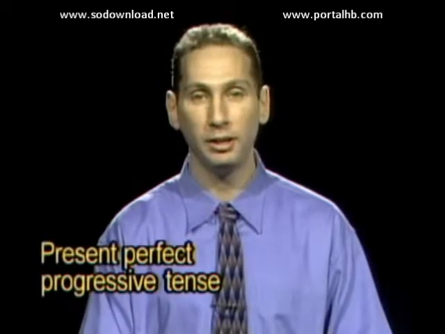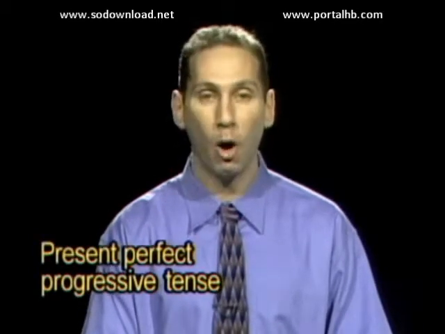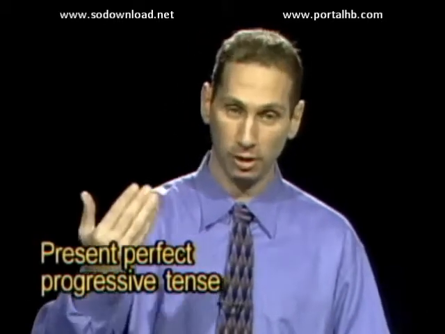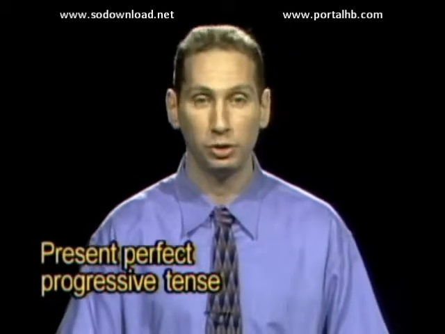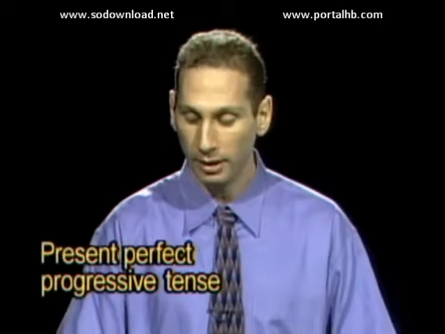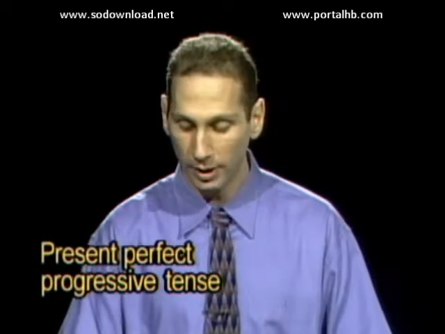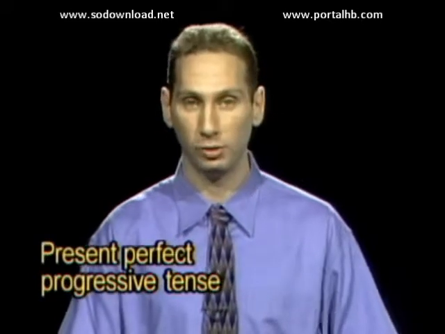So when you use it in English, you're going to say always have plus the verb to be, which is going to be in the form of been, which is the participle, and then the verb, and then ing. So let's go ahead and look at some examples of when we're going to use this.